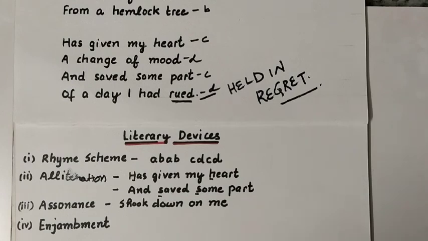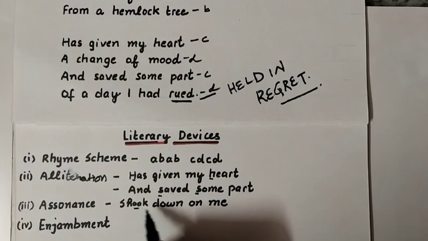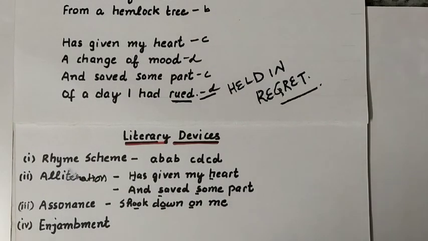Now all of us know vowels: A, E, I, O, U. Here we can see that the most prominent sound is of the vowel O. So here, "shook down on me," the O sound is repeating continuously and is prominent. So that is why it is assonance. The literary device is called assonance.